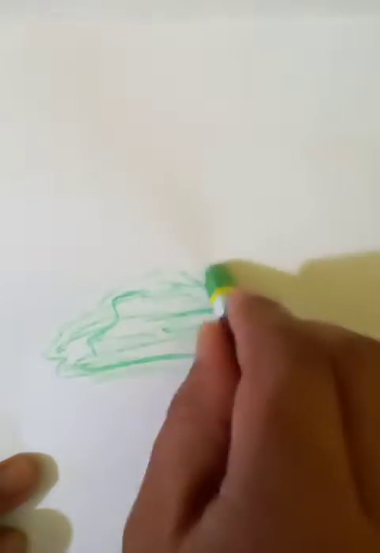Today we're going to draw the banyan tree in a very easy way. For that, let's begin with the color today. First, we put the green color on top to show the leaves of the trees, the branches, so the green part on the top. So this is the outline, usually the basic outline of a green part.